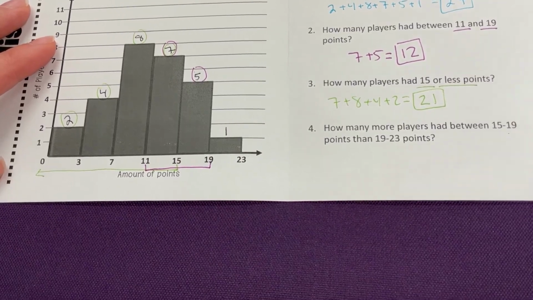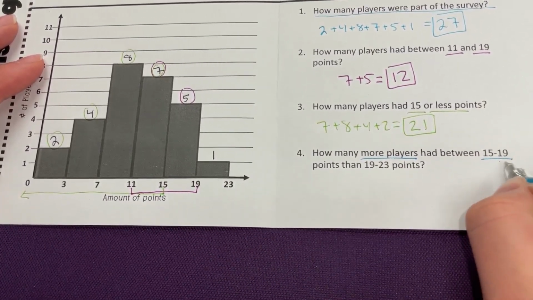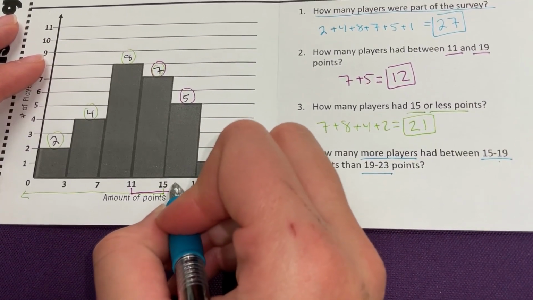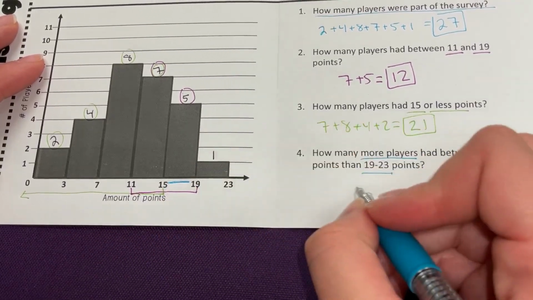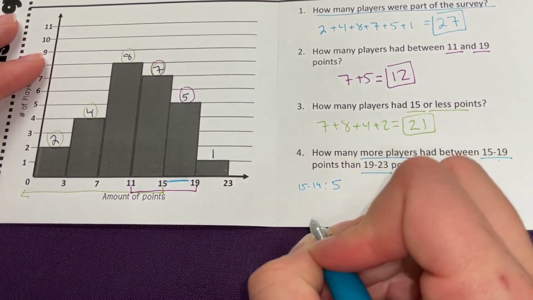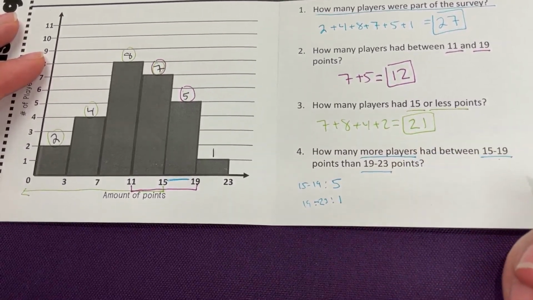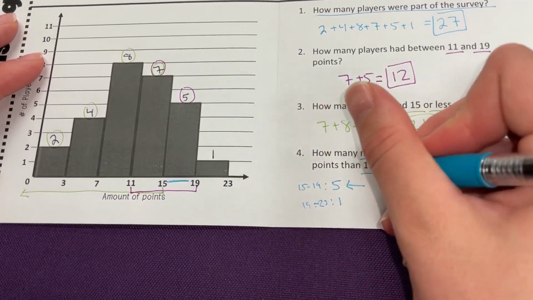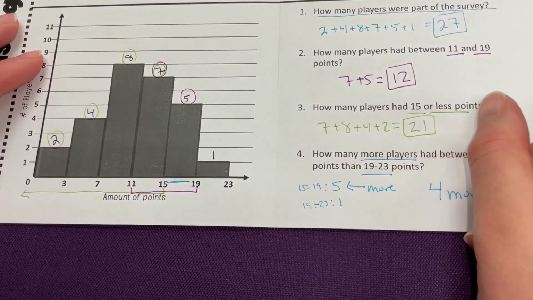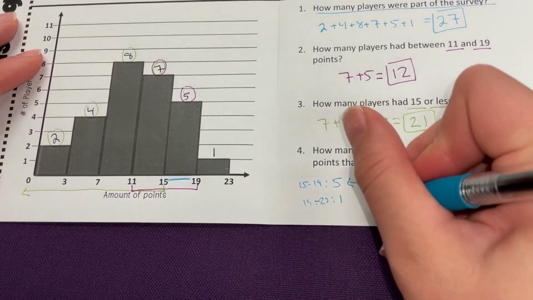This next question says, how many more players had between 15 and 19 points than 19 and 23? So 15 and 19 is right here, and they had 5. And then 19 to 23 had 1. So who had more? They had more, and they had 4 more, right? Because it said how many more players. So really I just did 5 minus 1.